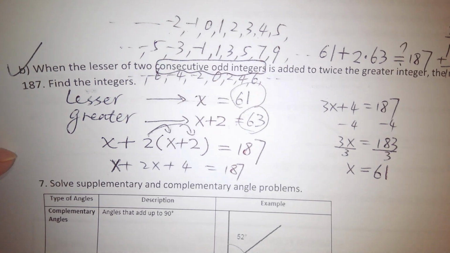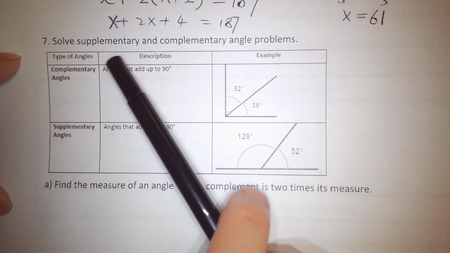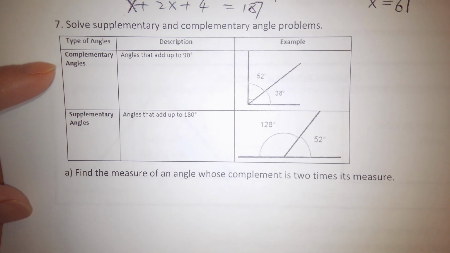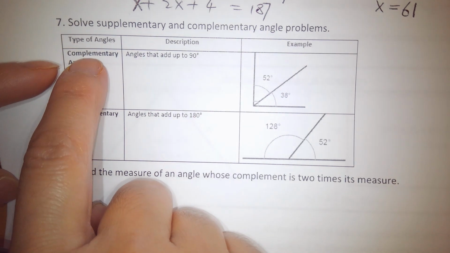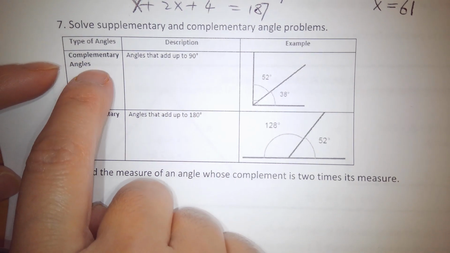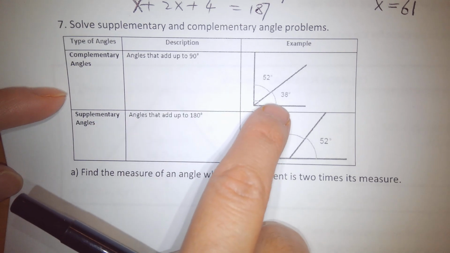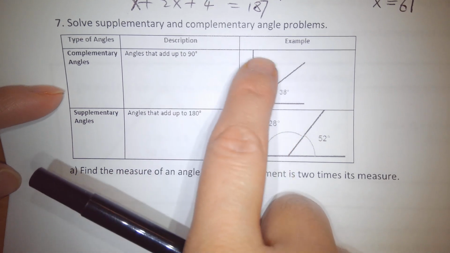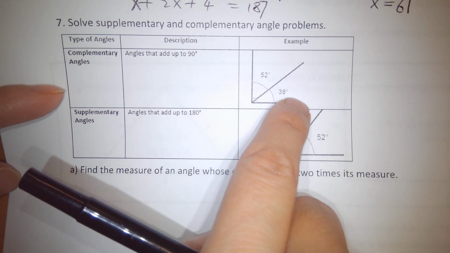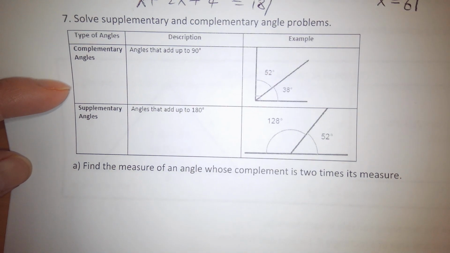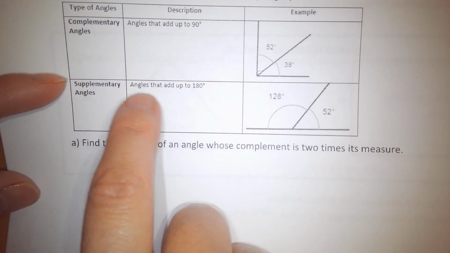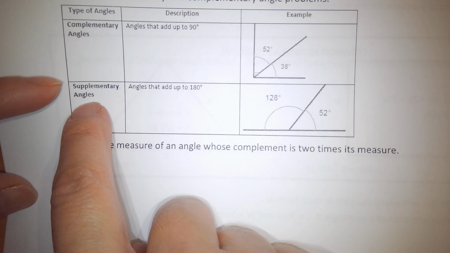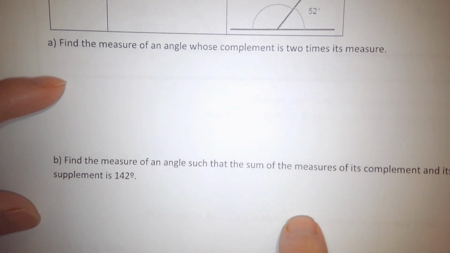Alright, let's move on to the last type of question. It's called what? Supplementary and complementary angle problem. What types of angles are called complementary angles? If the sum of these two angles equals 90 degrees, then these two angles are called a pair of complementary angles. Have you learned this before or no? Yeah. You do? Okay. How about supplementary angles? If the sum of two angles equals 180 degrees, it's called supplementary angles. Right? Alright, now let's solve some problems.